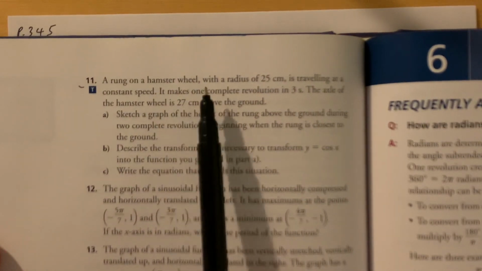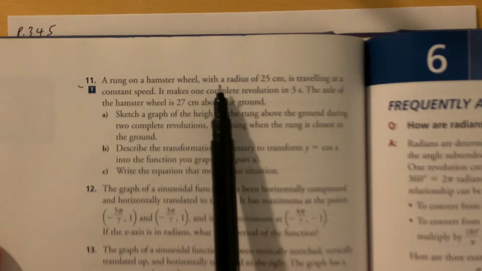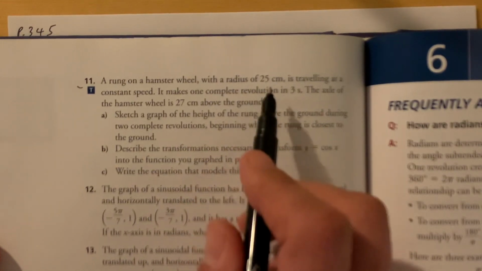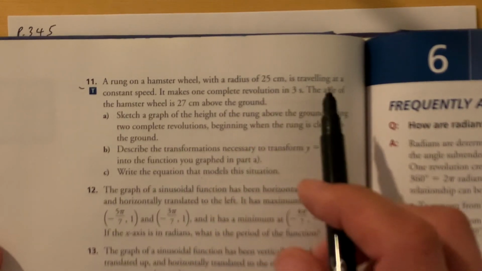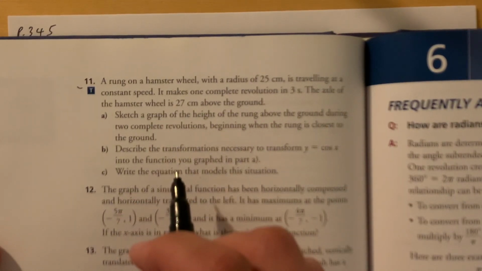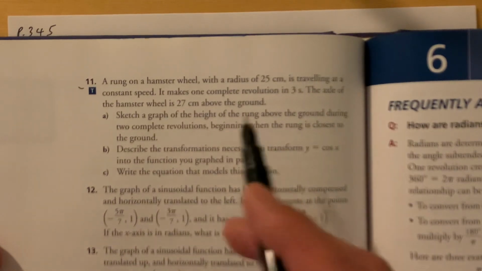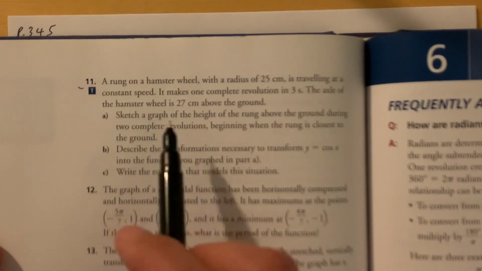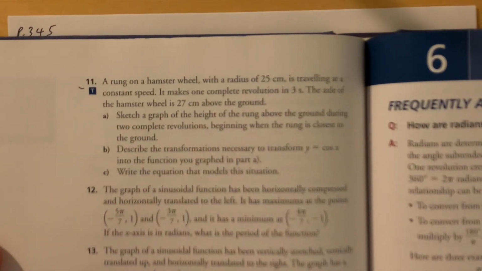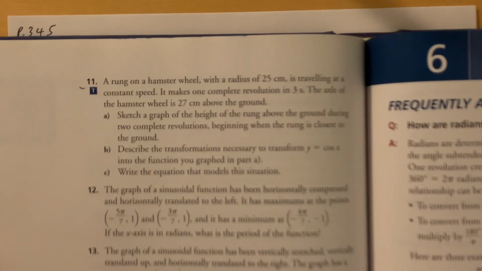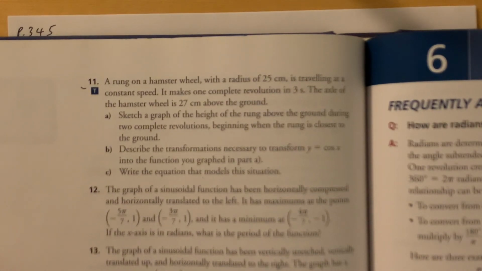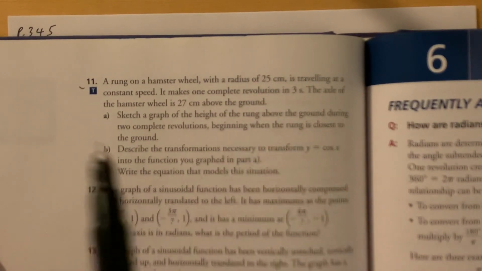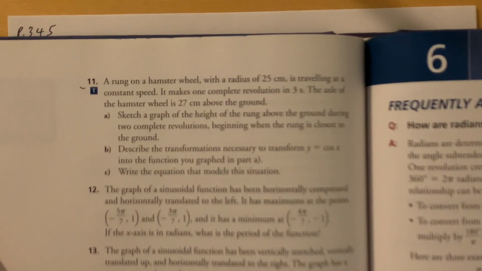So a hamster on a rung on a hamster wheel with a radius of 25 centimeters. So the wheel is going to have a radius of 25 centimeters, so a diameter of 50 centimeters. Is traveling at a constant speed. It makes one complete revolution, so one full circle, in 3 seconds. The axle of the hamster wheel is 27 centimeters above the ground. Now the axle is the center of the wheel. So it's 27 centimeters above the ground, and the radius is 25 centimeters. That's so that it doesn't actually hit the ground. It's only 2 centimeters above the ground at the bottom.